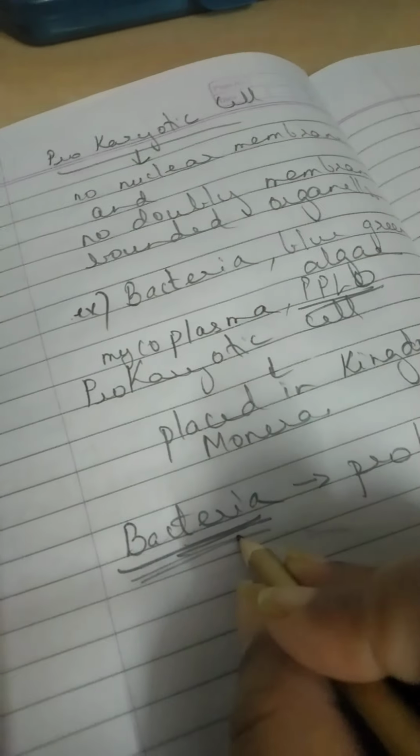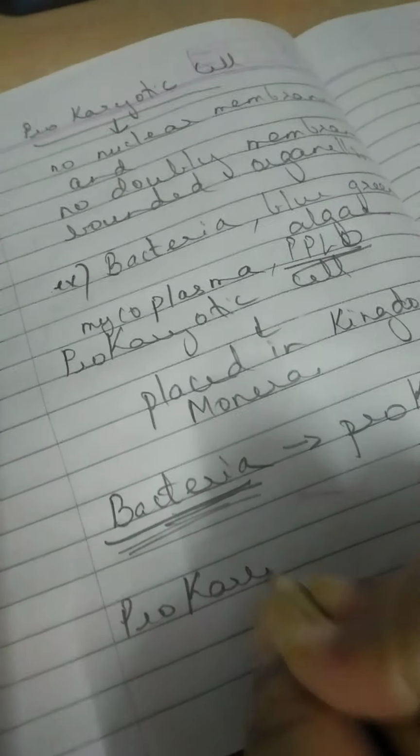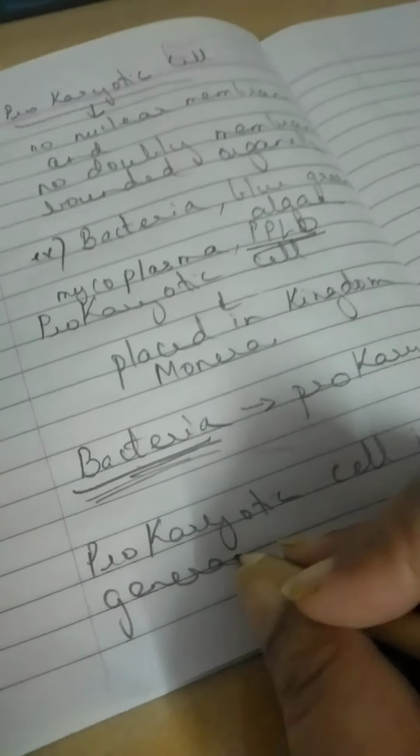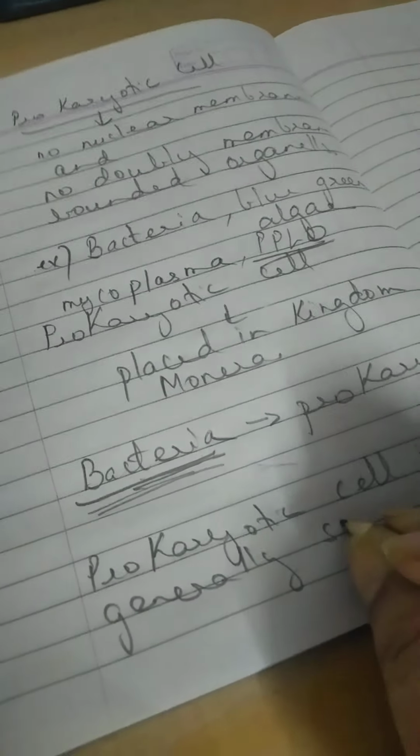So this bacteria or the prokaryotic cell is generally smaller and multiplies more rapidly than the eukaryotic cell.